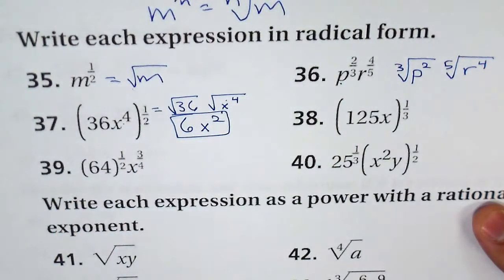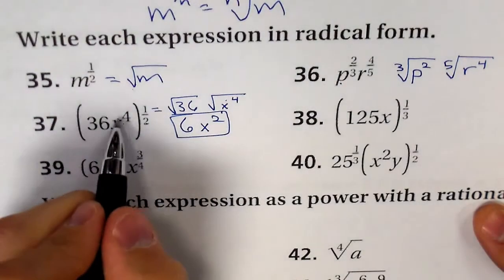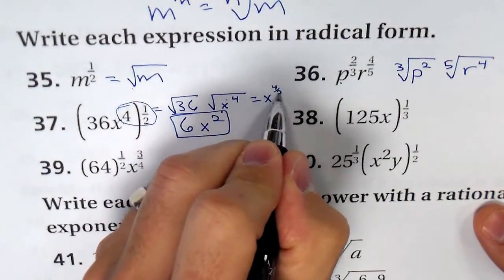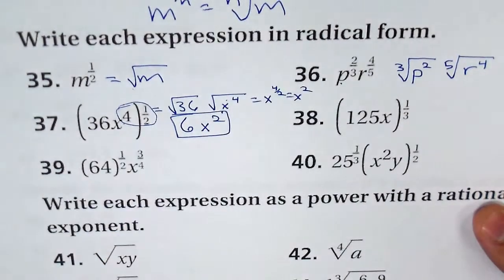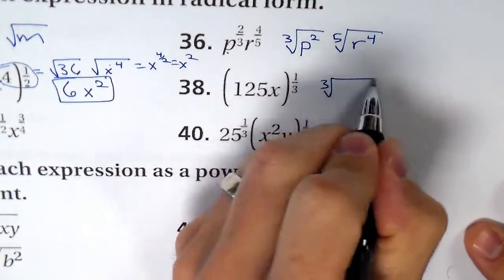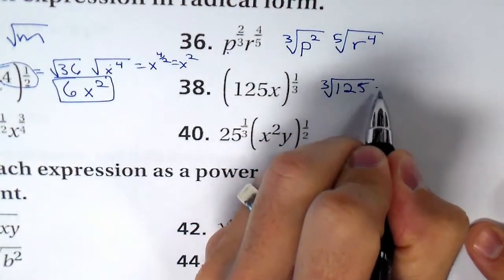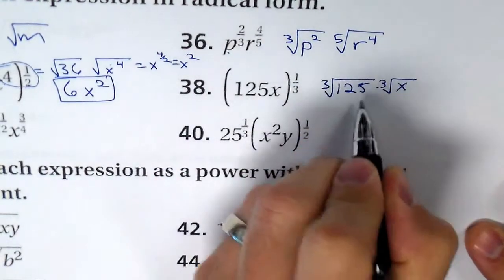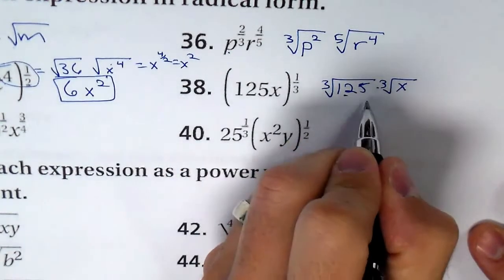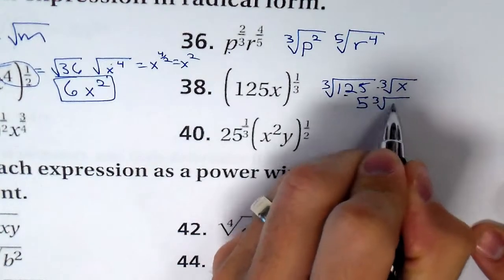So 6x squared is our answer. It'd be a little maybe easier to distribute here and realize that that is equal to x to the 4 over 2, which is x squared. 38, I get the third root of 125 and the third root of x. The third root of 125 is 5 because 5 cubed is 125, so we'd write 5 cube root x.